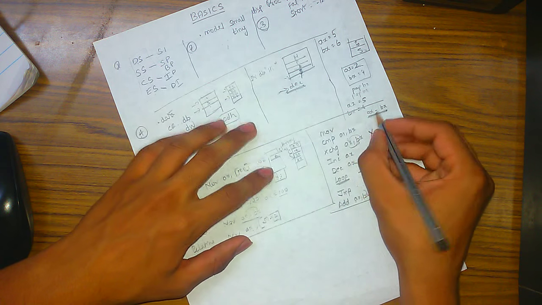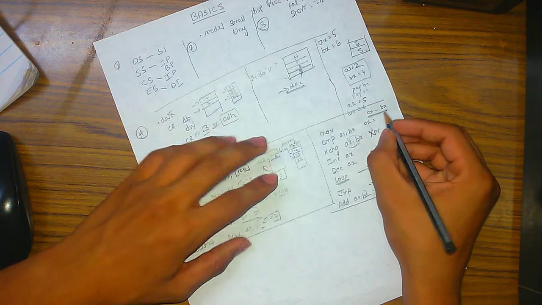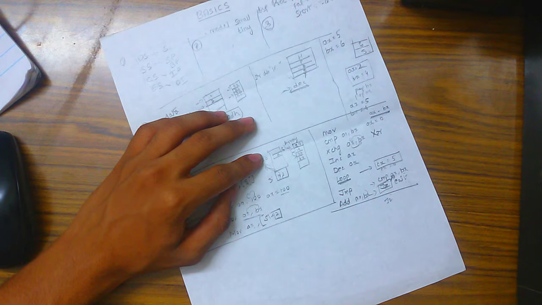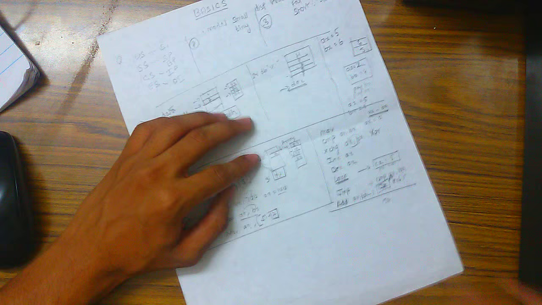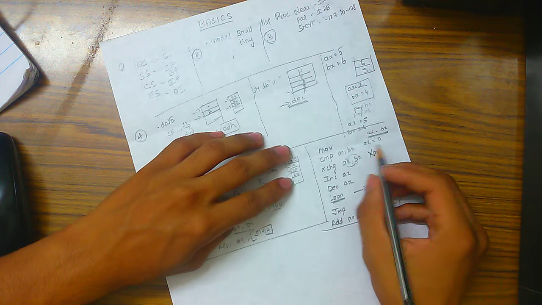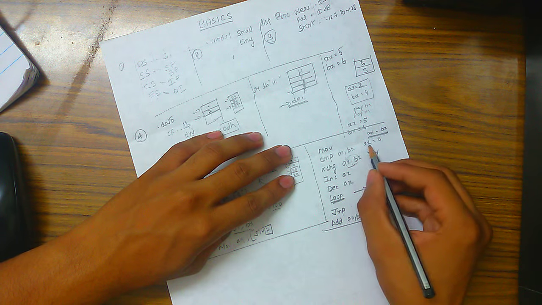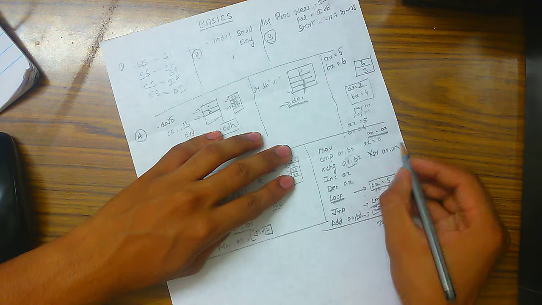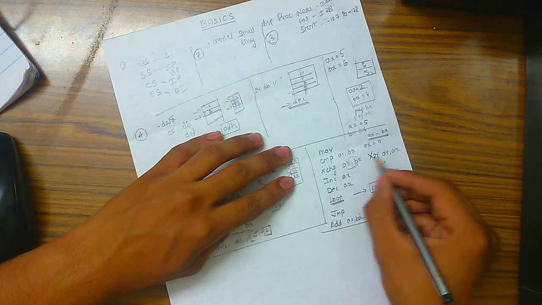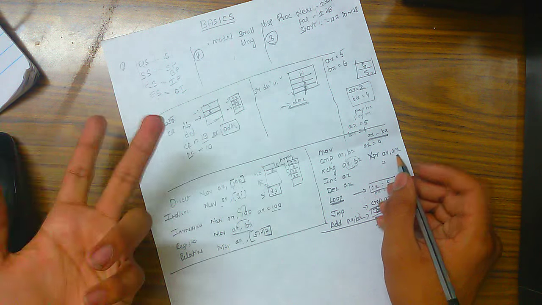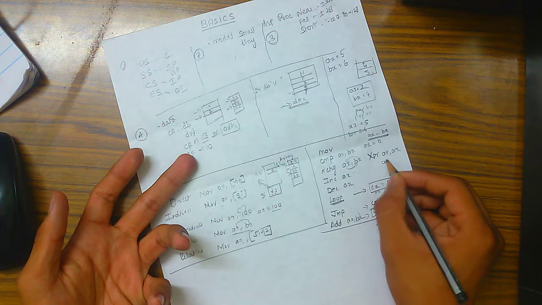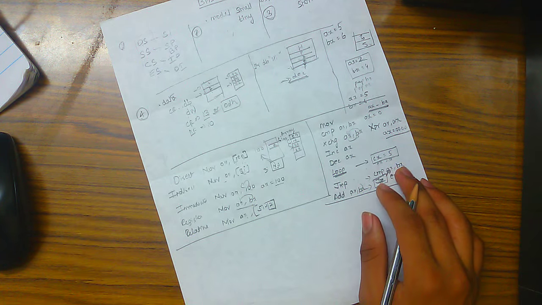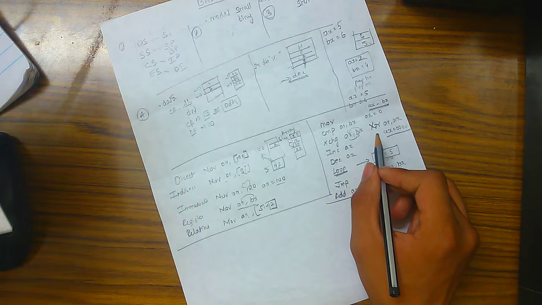If you want to make the ax register 0, sorry for the delay. So if you want to make the ax value equal to 0, you will write XOR ax comma ax. XOR of the same value is equal to 0, right? So therefore ax will become equal to 0 now. So that's what the XOR instruction does.